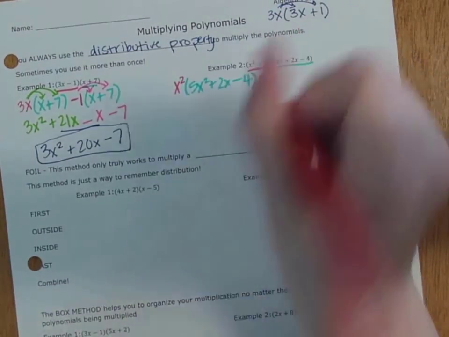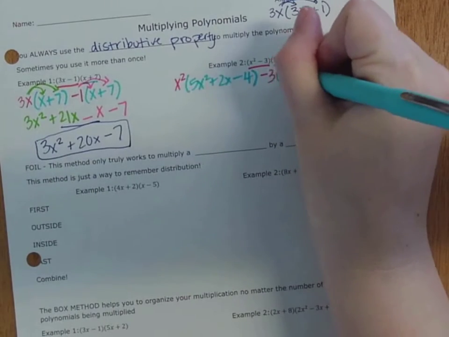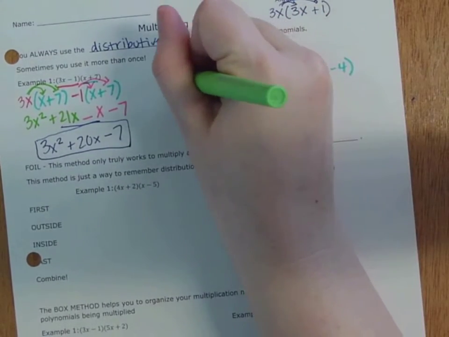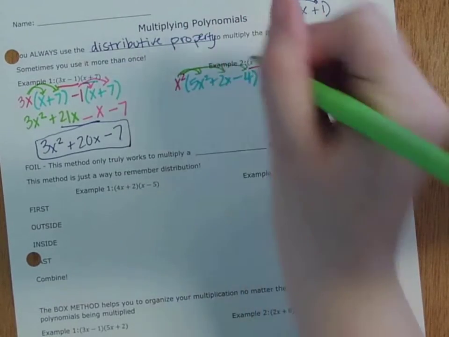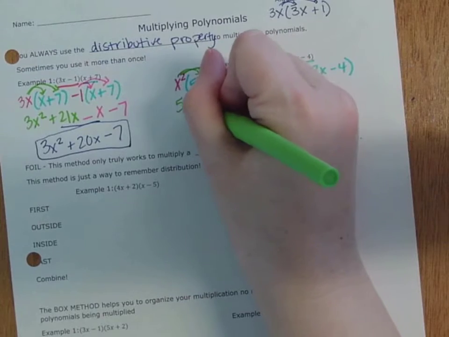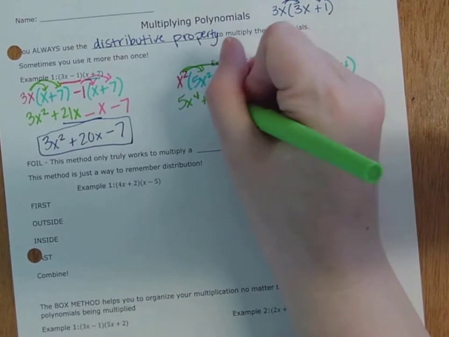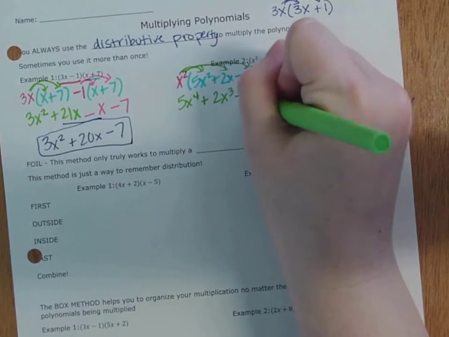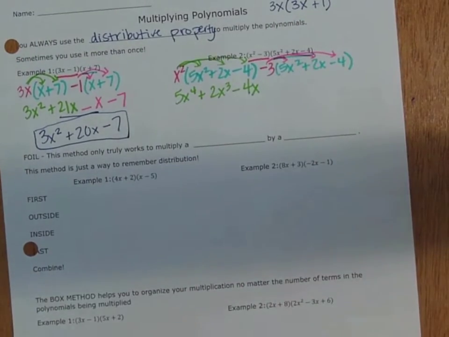And negative 3 will be multiplied with everything in 5x squared plus 2x minus 4. So distribute your x squared to all 3 terms. 5x to the 4th plus 2x to the 3rd minus 4x. Yes, it should be 4x squared. Good catch.